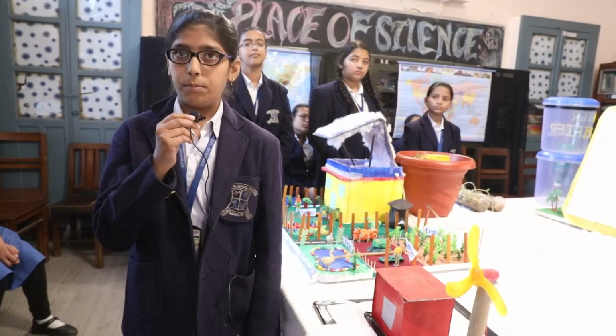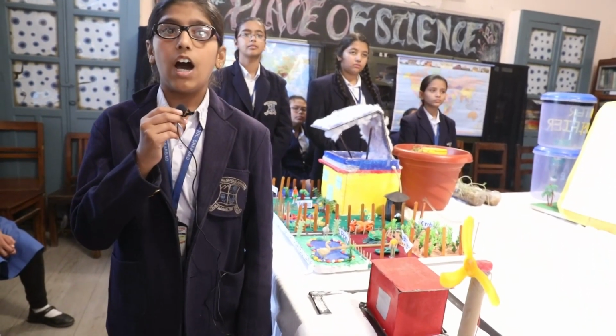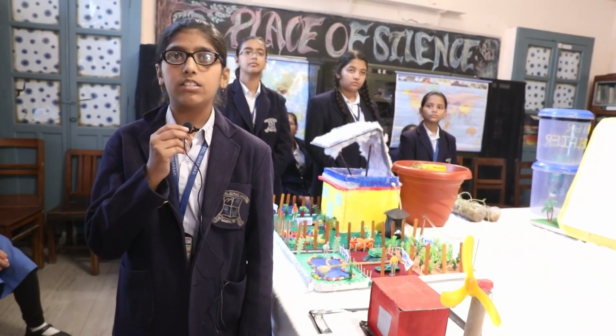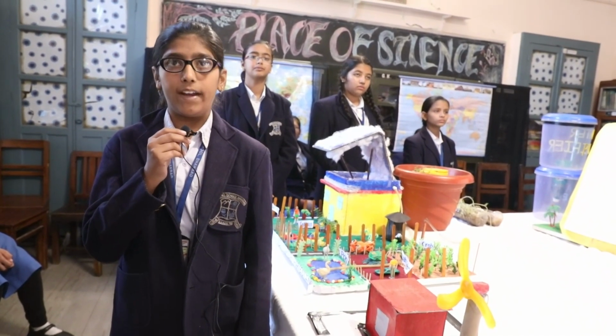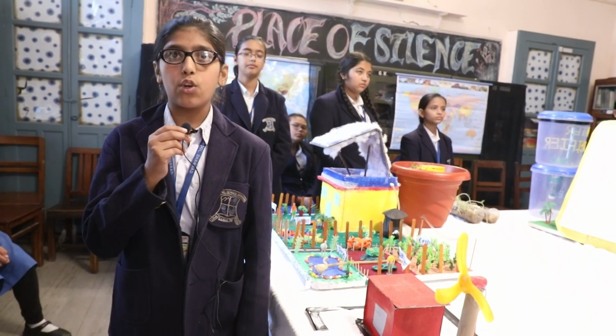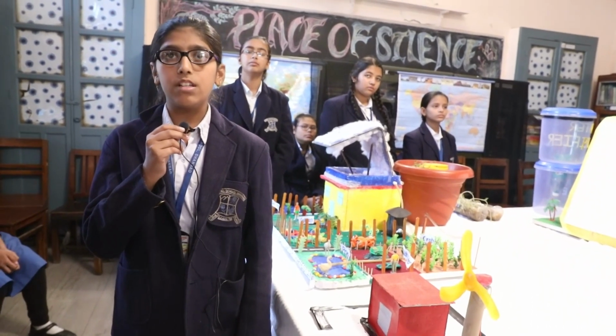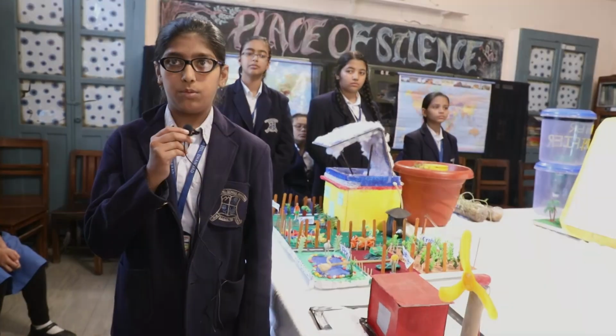My model is on windmill. A windmill is a mill that converts the energy of wind into rotational form of energy by means of vanes called blades. It is based on wind energy. It is a renewable source of energy. Thank you.